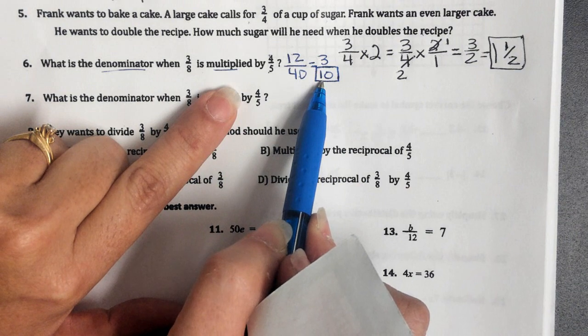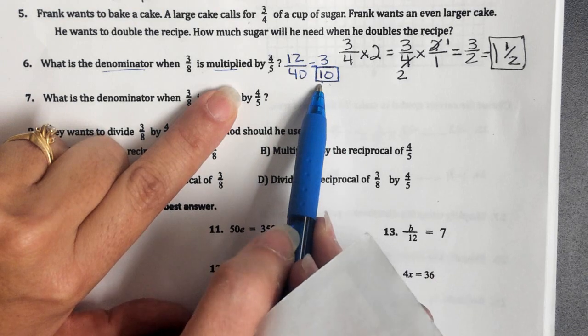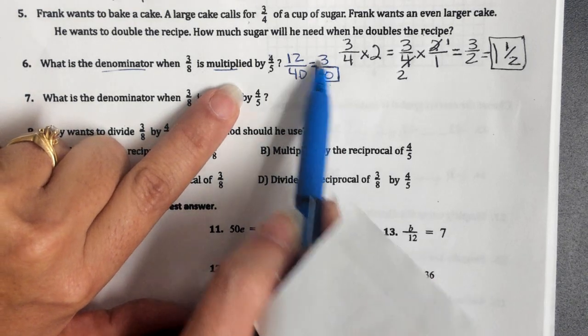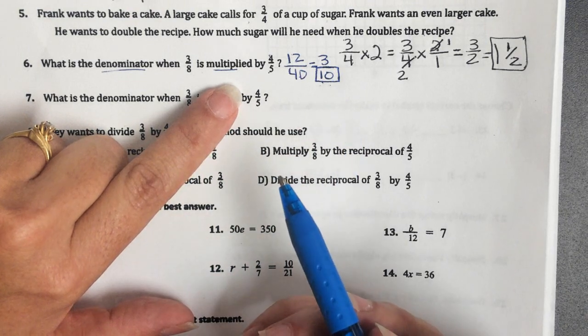That's good. Did you circle the whole thing? Yeah, just be careful, because they're going to probably ask you either denominator or numerator. It just should be one answer. One number. Let me put it that way.